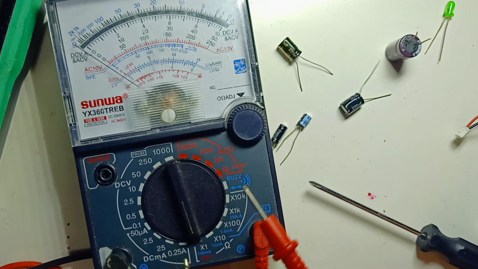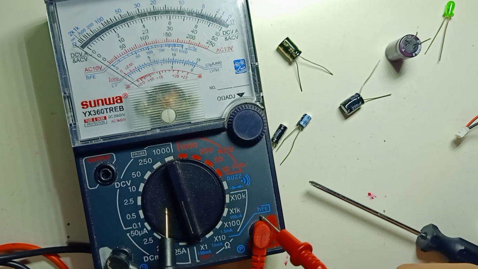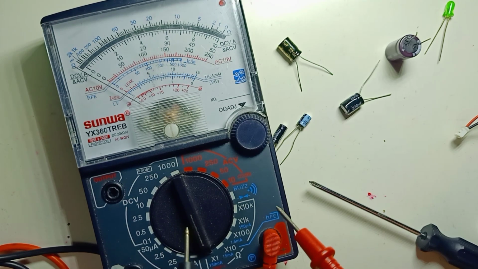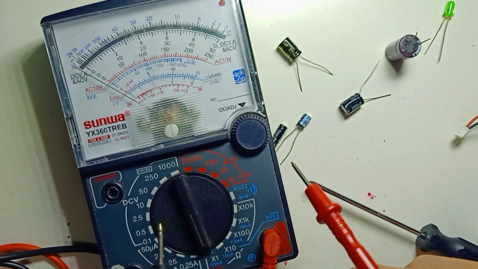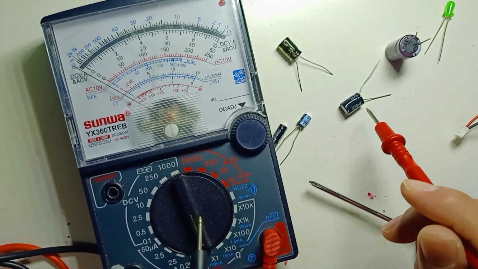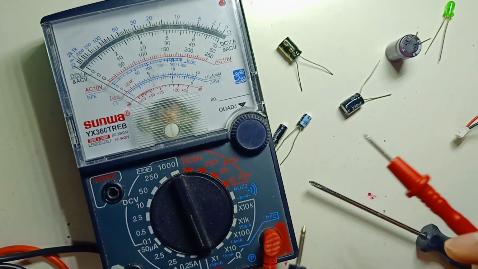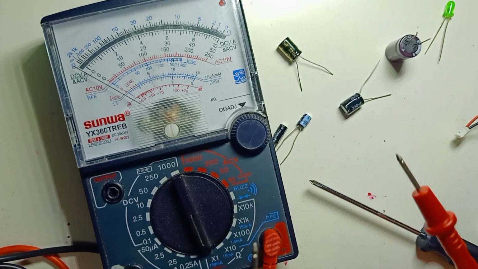There is no capacitor testing range on this multimeter, but the good thing about an analog multimeter is you can simply identify whether the capacitor is still working or not. But we cannot check the value of this capacitor, only whether it can still charge and store energy or not.